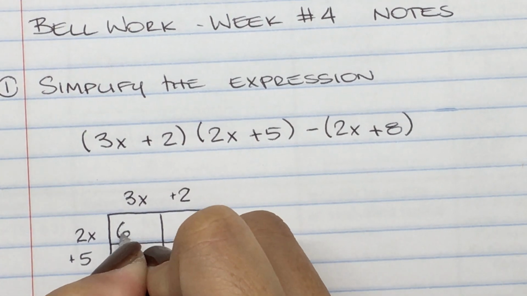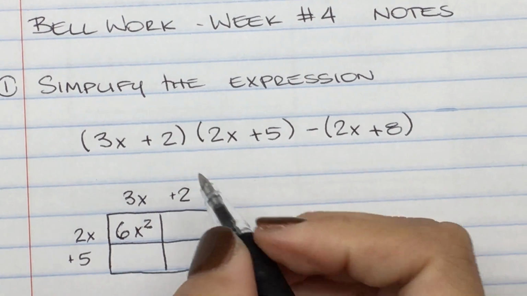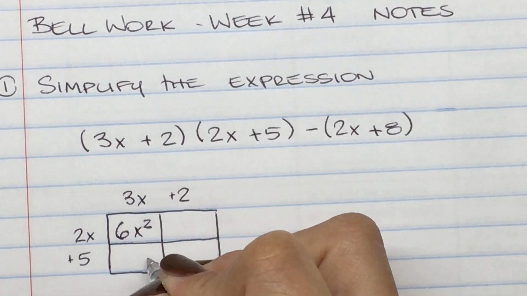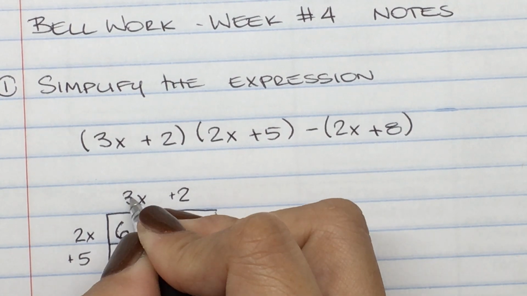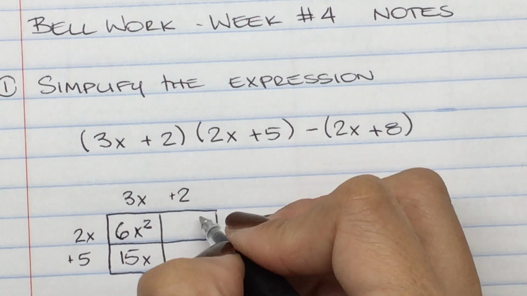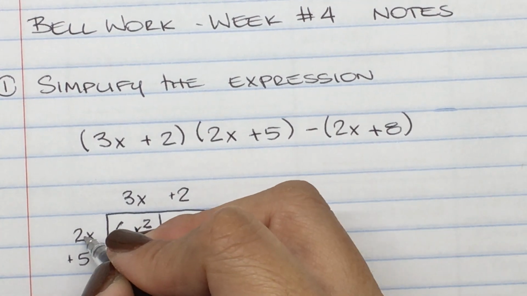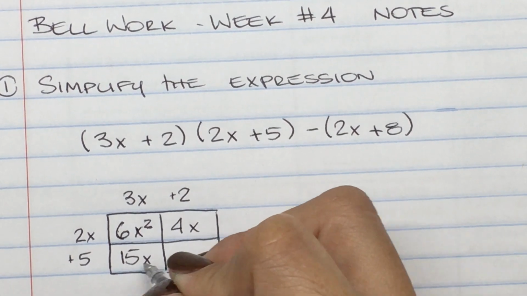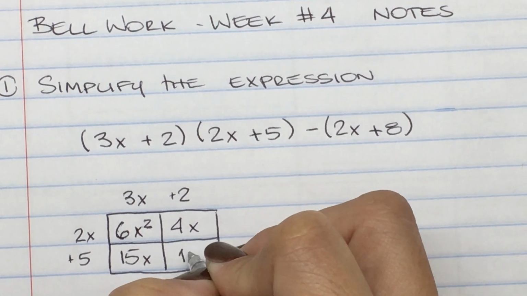So we have 6x squared. The exponent is because we're multiplying two x's. Bottom left is 5 times 3x, which is 15x. Top right is 2x times 2, which is 4x. And then the bottom is 5 times 2, which is 10.